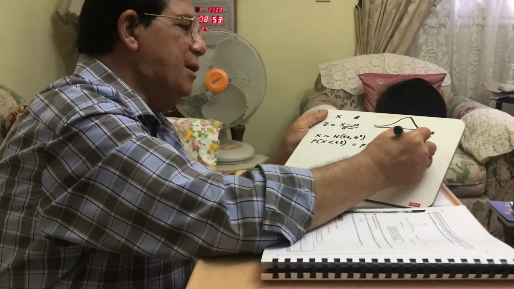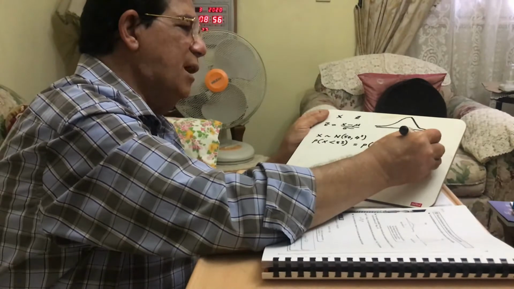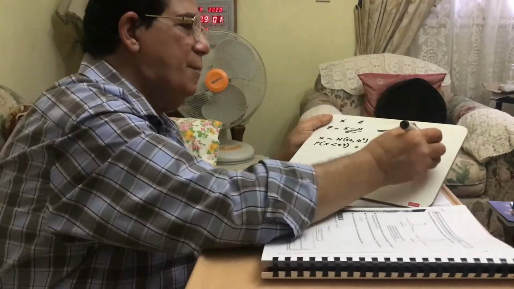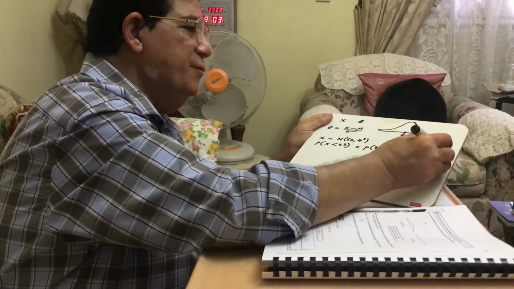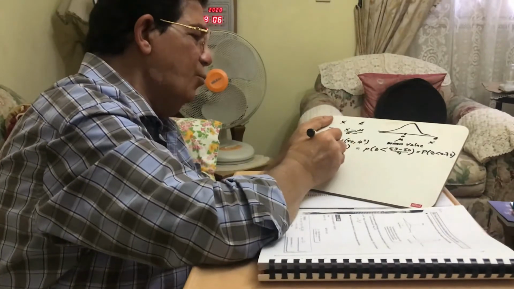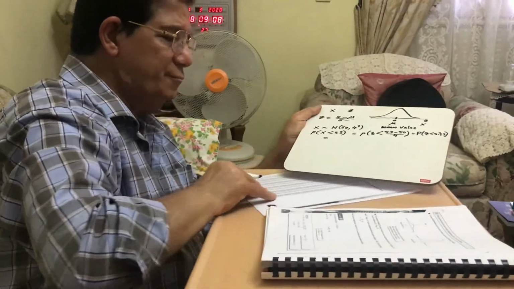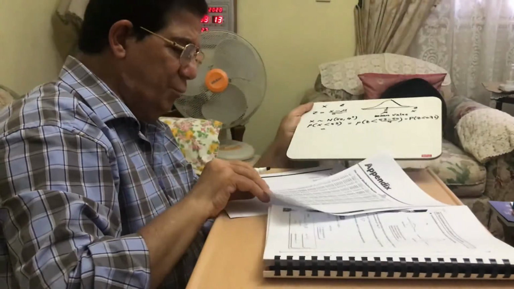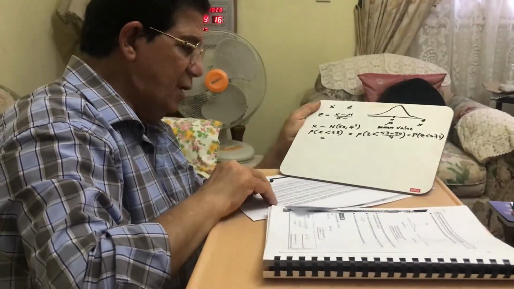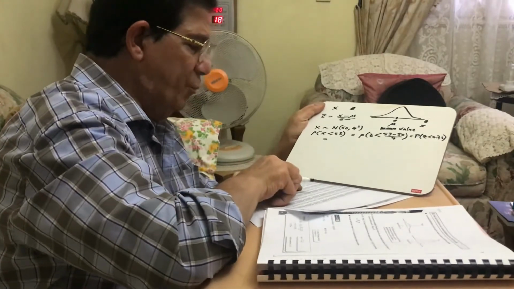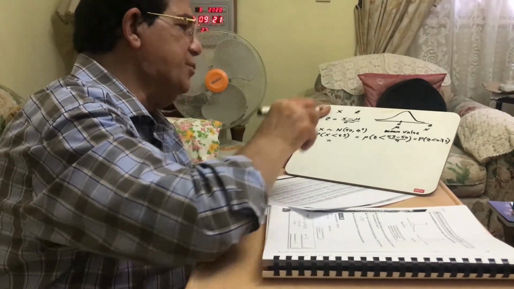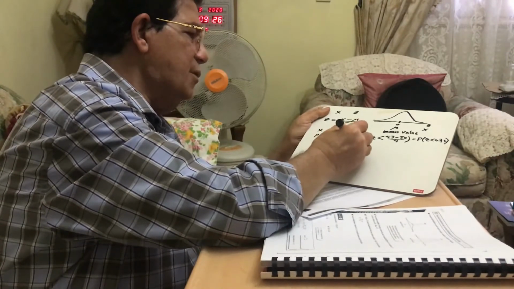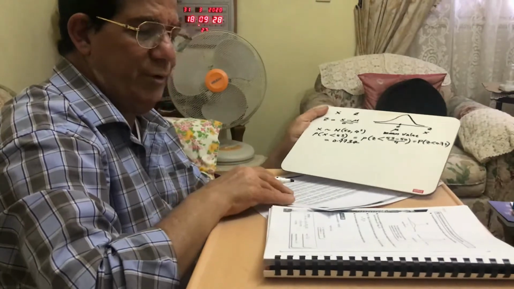This is the probability that z is less than 0.75. We go to the normal distribution table, and we look at 0.75, and the probability is 0.7734. And this is the answer to the question.